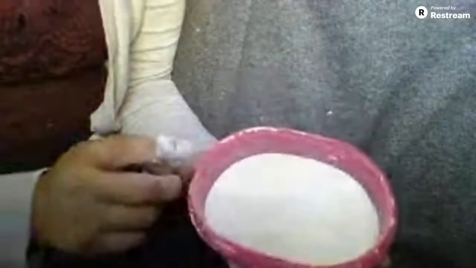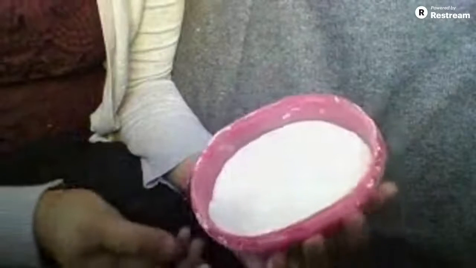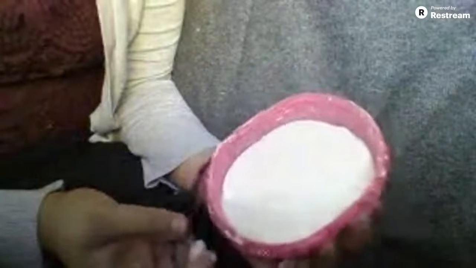If you want to do this activity, I suggest finding different objects that you can wash off later on, and just try and see what objects float on oobleck and what objects sink.